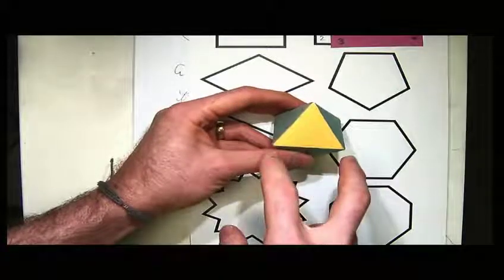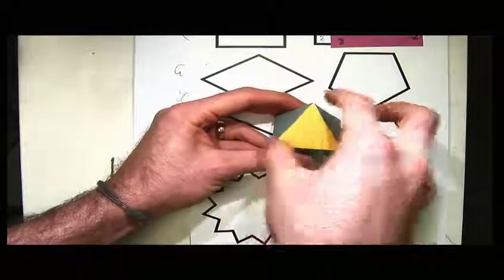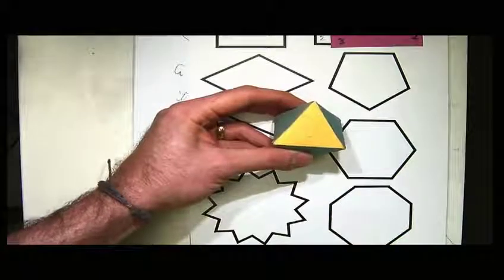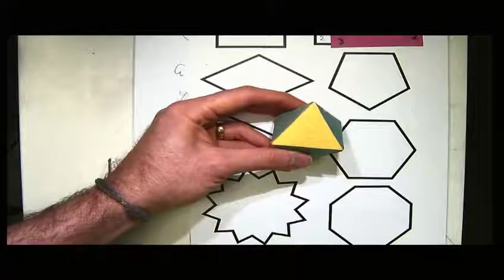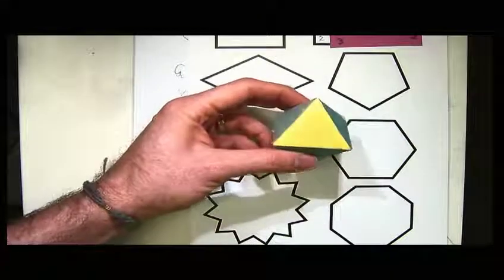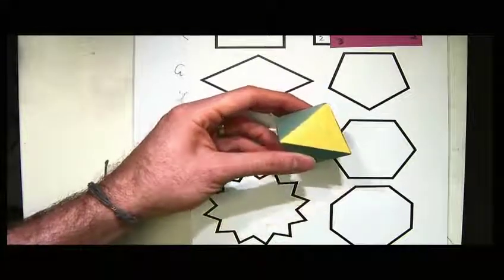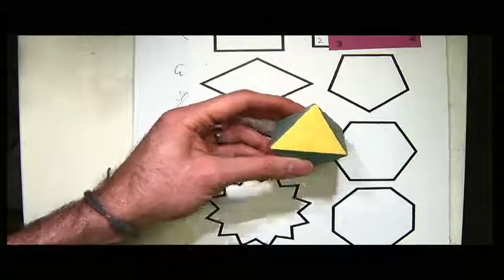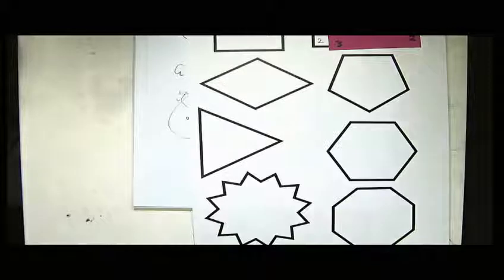The vertices and faces of this are the faces and vertices of a cube, and the edges are the same. So this has 8 faces and 6 vertices, and however many edges that it has, and a cube has the opposite. So very cool. Gotta love the Platonic solids.